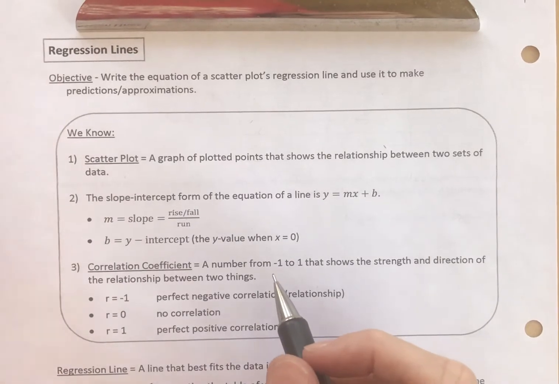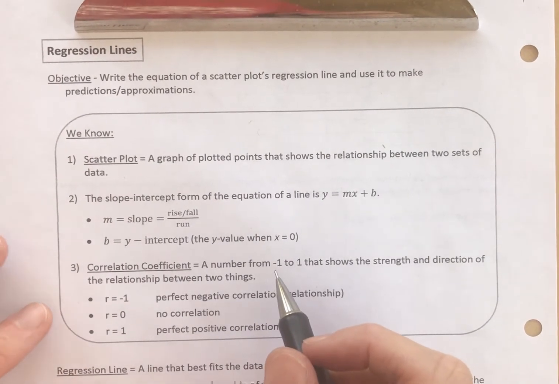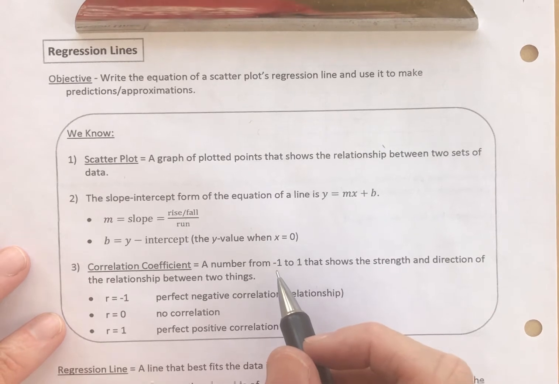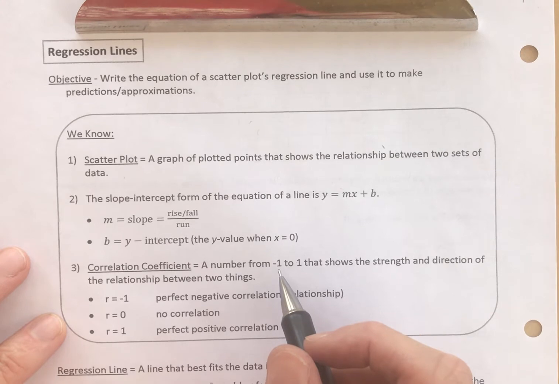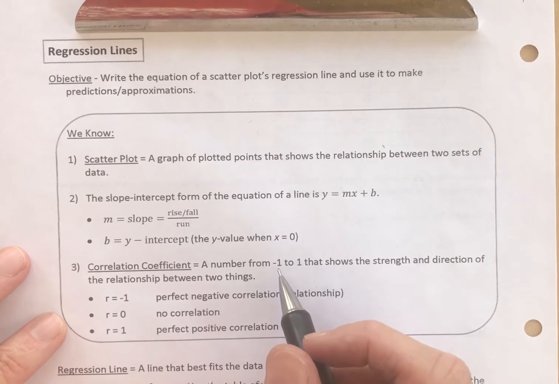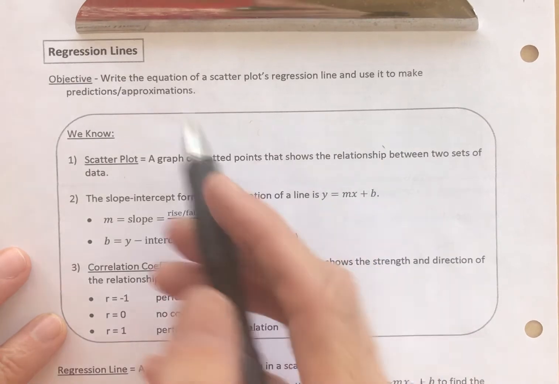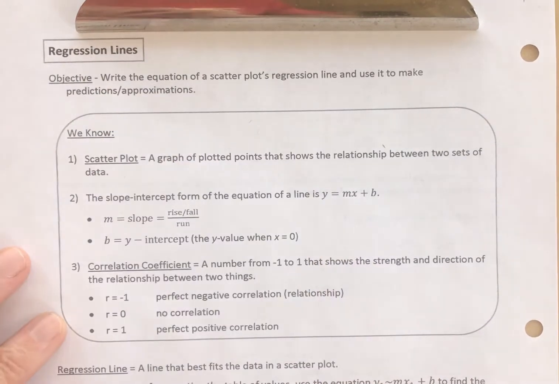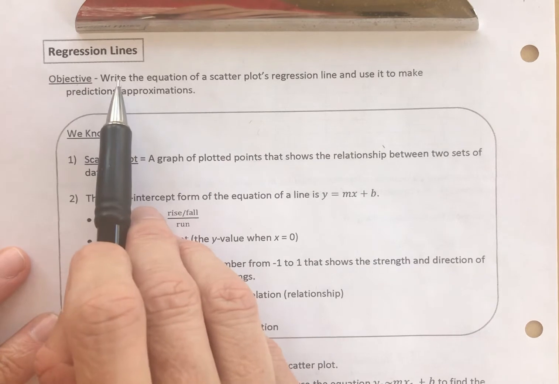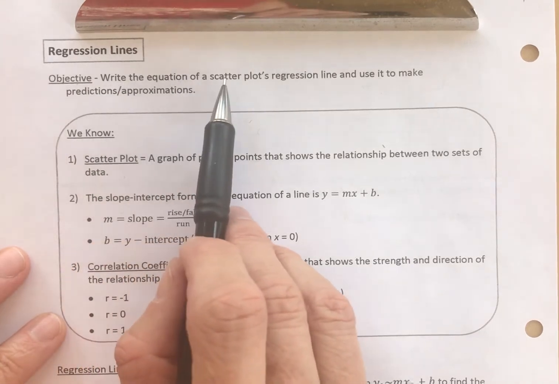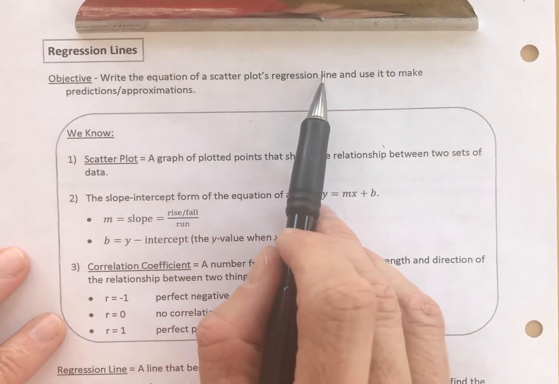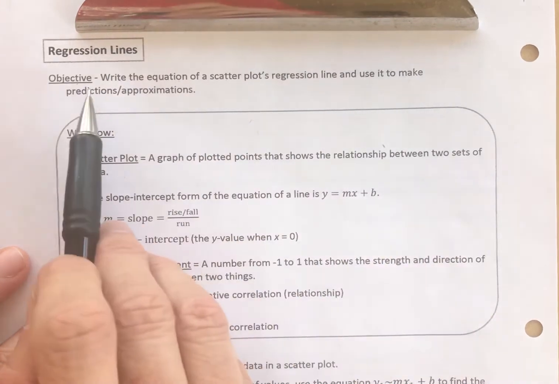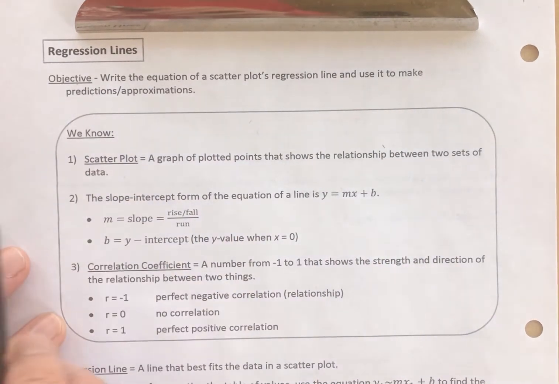Okay, so this is our final video of the 3 that deal with scatter plots. Our first video was simply looking at how to graph and create a scatter plot. Our second video talked about correlation, and this one's going to talk about regression lines. Our objective: write the equation of a scatter plot's regression line and use it to make predictions or approximations.